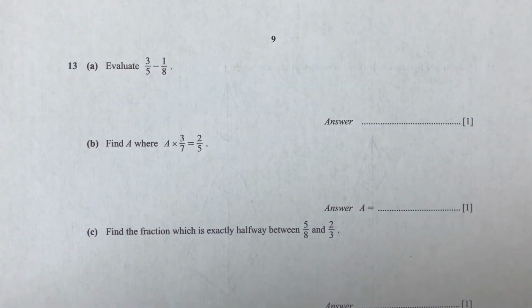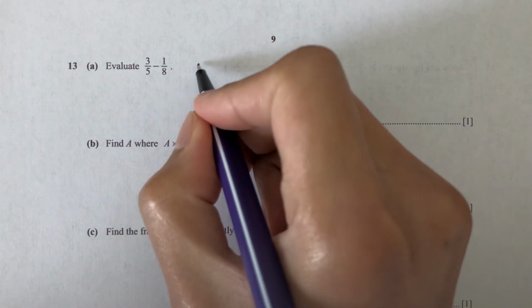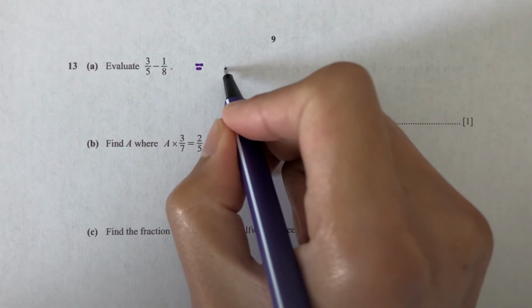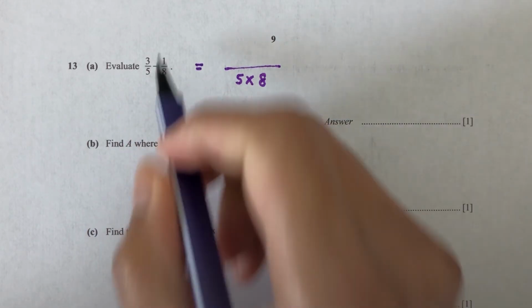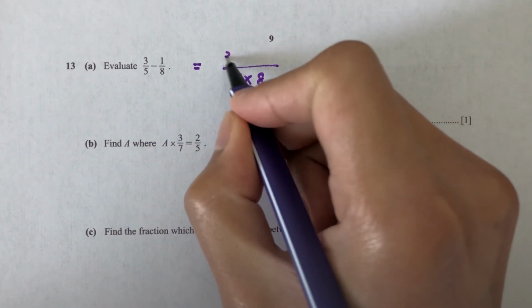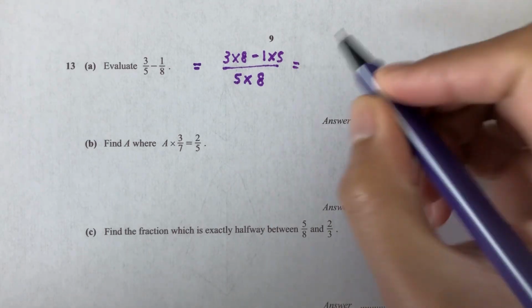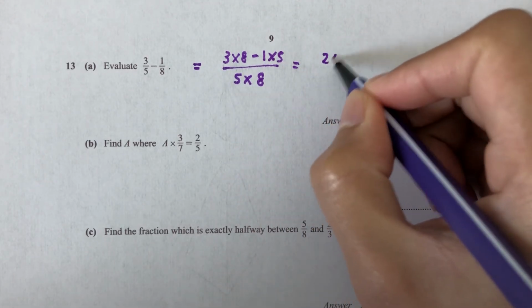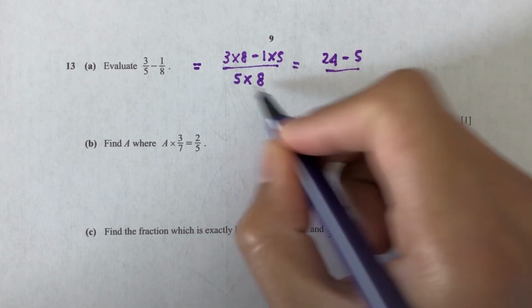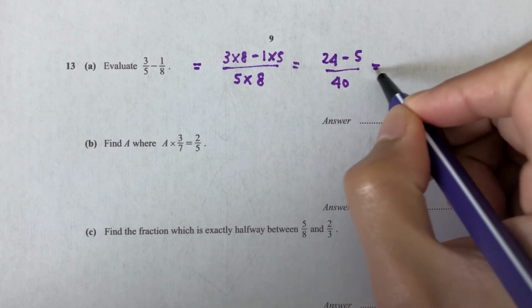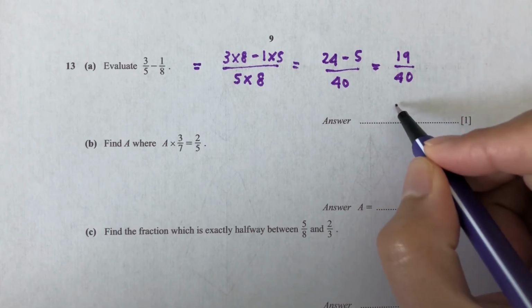Question number 13, we have to evaluate 3 over 5 minus 1 over 8. So let's find a common denominator. So we take these two numbers, 5 times 8, and then we cross multiply. So 3 times 8 minus 1 times 5. Simplify, so 3 times 8 is 24, minus 1 times 5 is 5 over 5 times 8 is 40. So 24 minus 5 is 19 over 40, and that is your answer, 19 over 40.